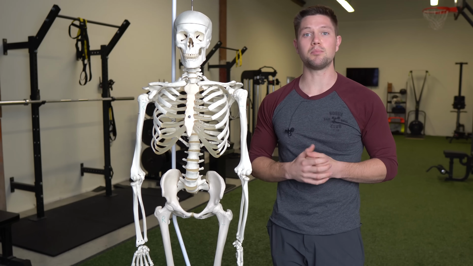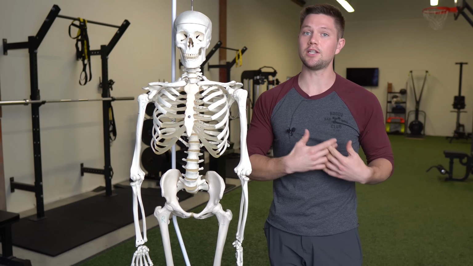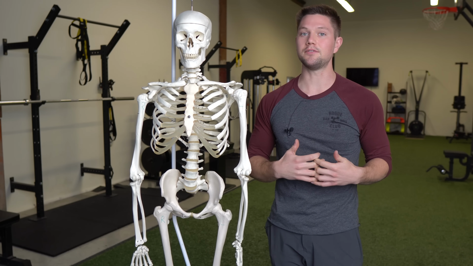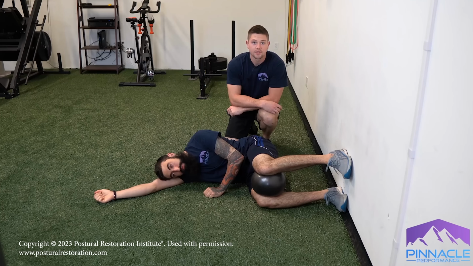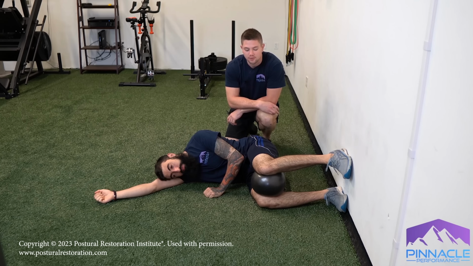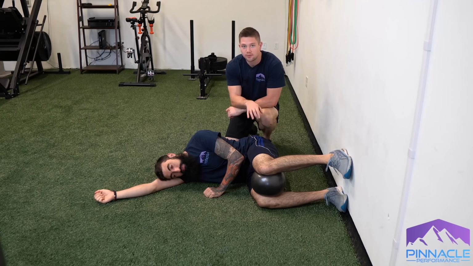In many cases, it's important to start easy and learn how to shift into our left side more effectively, and we can do that with a basic exercise like this. This is the right side lying left adductor pullback from Postural Restoration Institute. The purpose of this is to recruit some adductor and drive some internal rotation on this top side leg right here, along with the oblique on the left side.